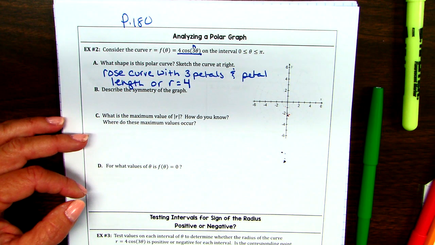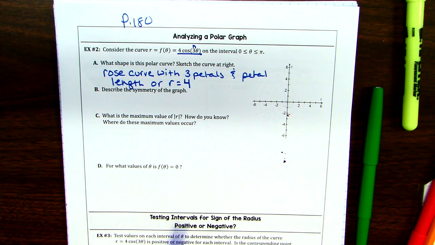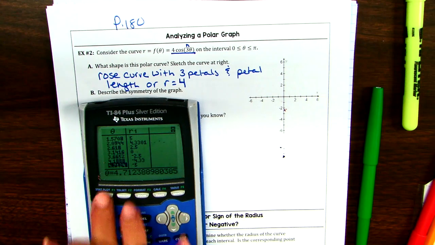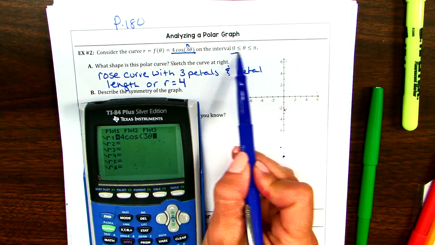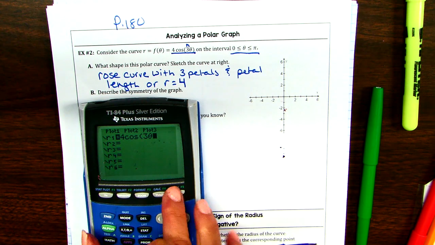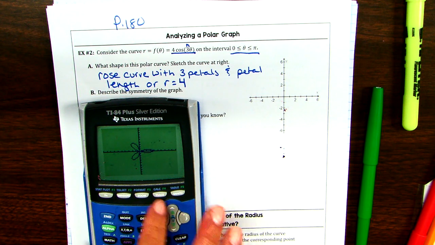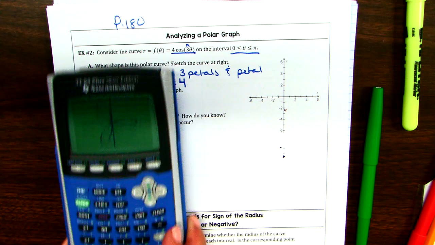Okay? So if I weren't allowed to use a calculator, I'd make a table of values and start plugging in, but we're using our graphing calculators today, so let's go ahead and do that. Let's change our R equals to this new graph. Notice the interval is the same, so we don't have to change any of that. And let's see what the graph looks like. Okay, so here's my graph.